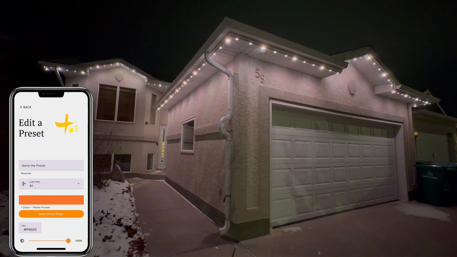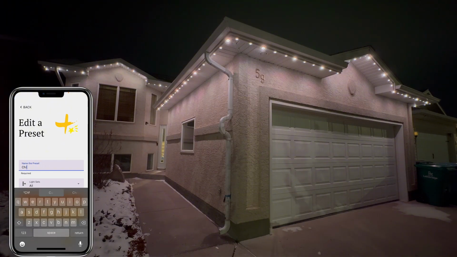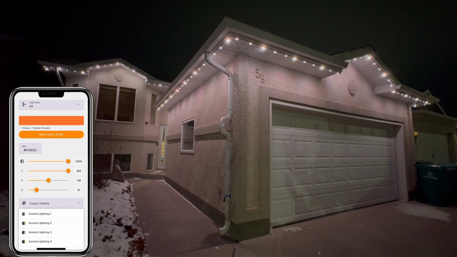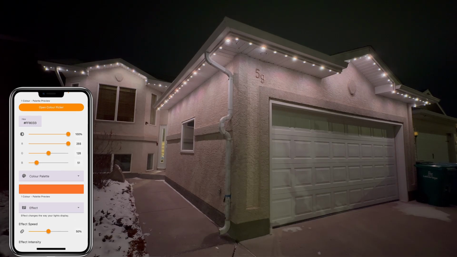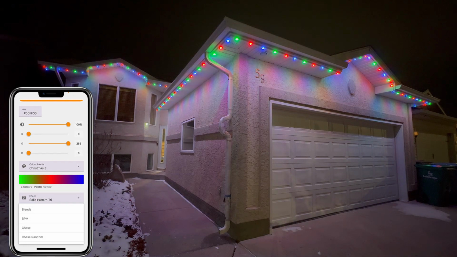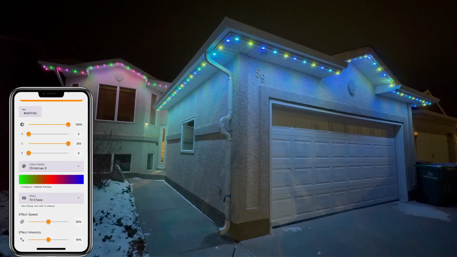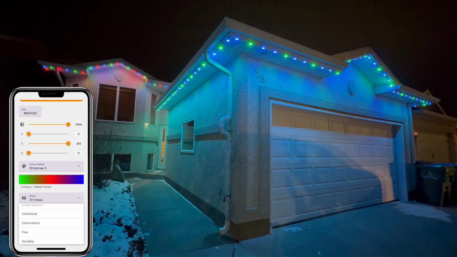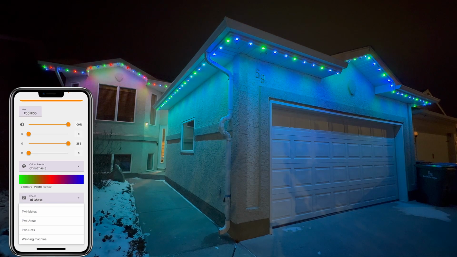Okay, so I'm going to create another one. Let's call this one Christmas. And I'm going down to my color palettes here, and I'm going to select one of the Christmas ones. I really like Christmas 3. But let's do something fun with this one. Let's have this be Try Chase. Okay, it's going to have them doing some different things there.